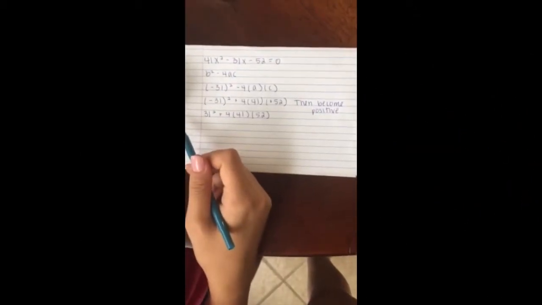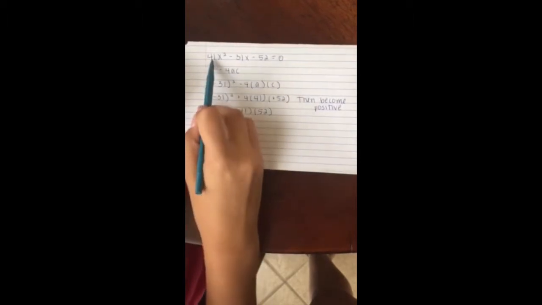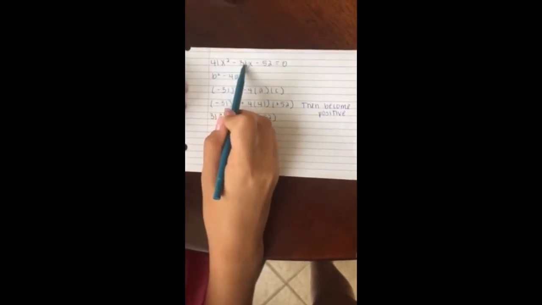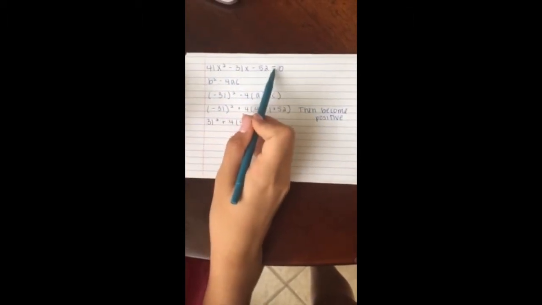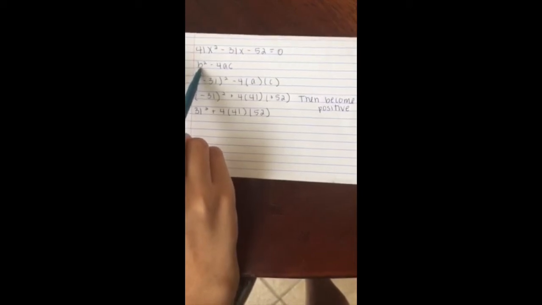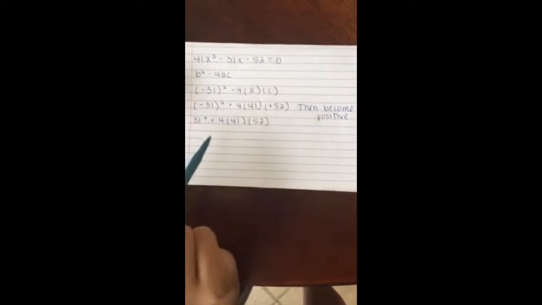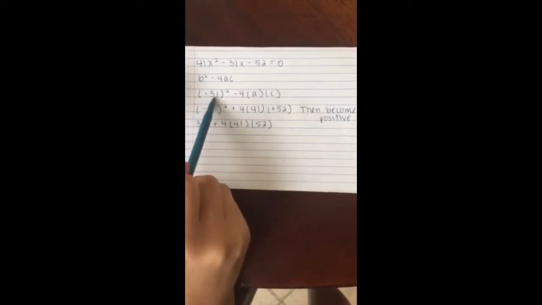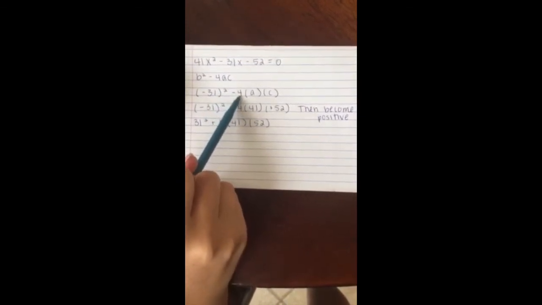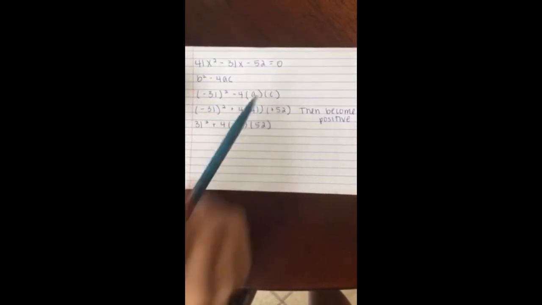We're going to do another practice problem, but this time we're going to take 41x squared minus 31x minus 52 equals 0. So once again, you need to label your a term, your b term, and your c term, and plug that into b squared minus 4ac. So you're going to take negative 31 squared minus 4 times a times c.